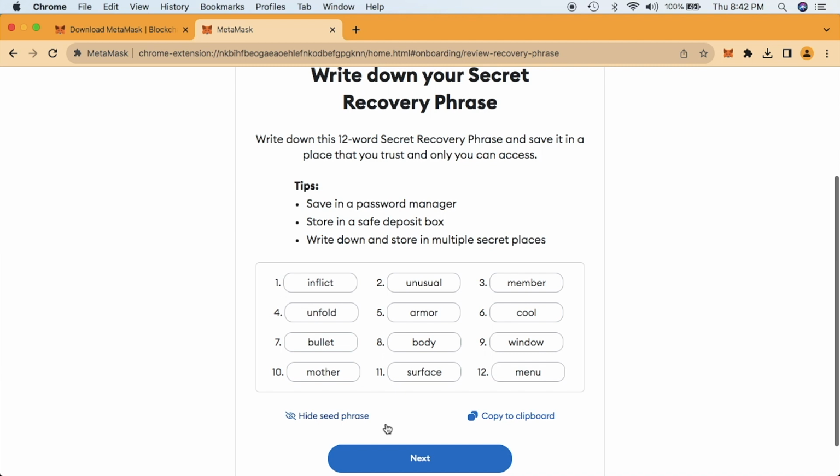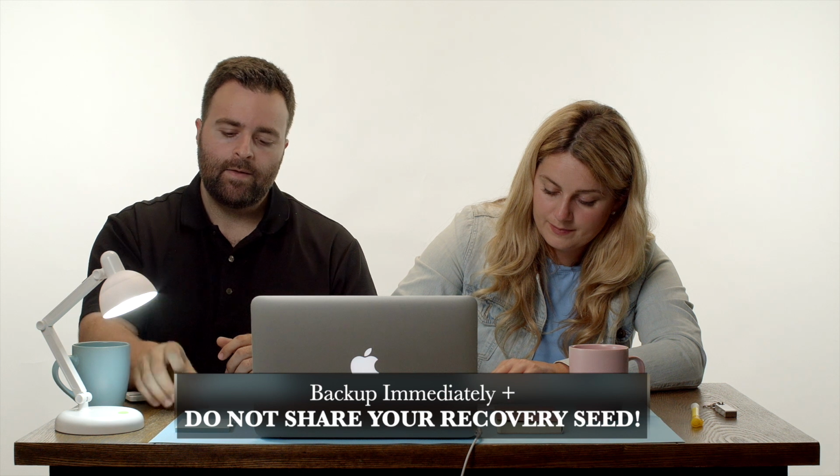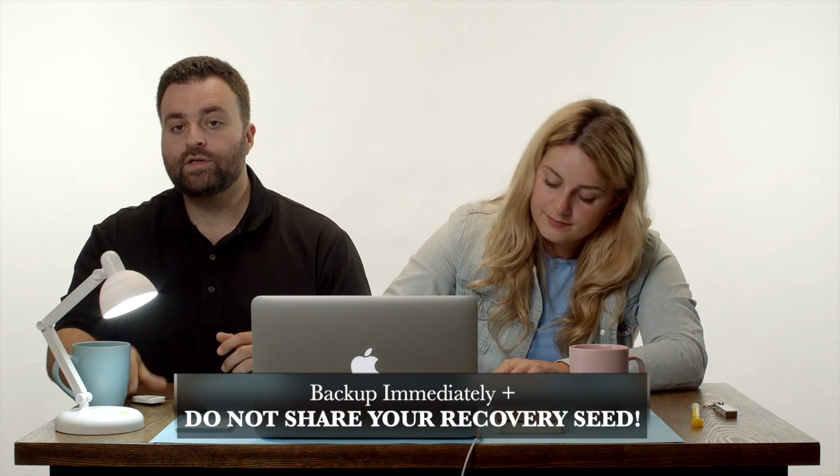And these are the words. And fortunately for us, we haven't dealt with any 24 words. Some wallets, I believe when you set up the Trezor Model T, this is a 12 word, and the Trezor One is going to be a 24 word.